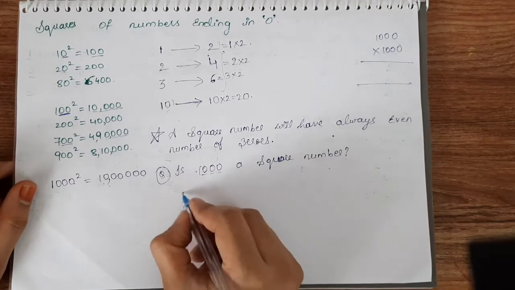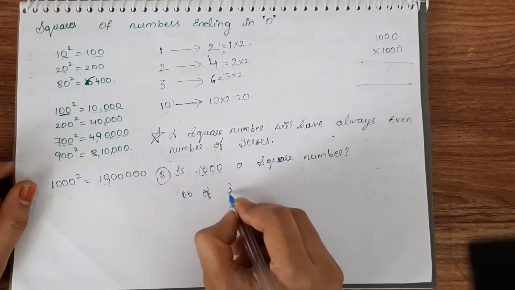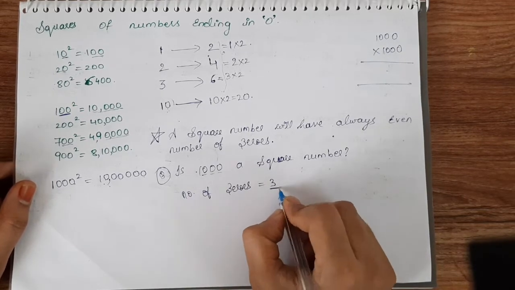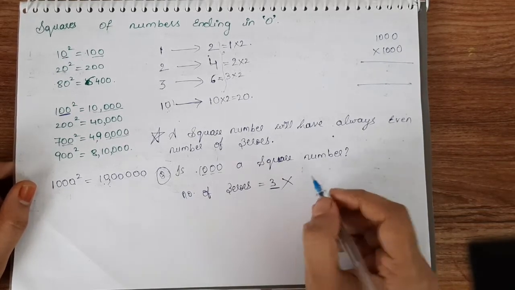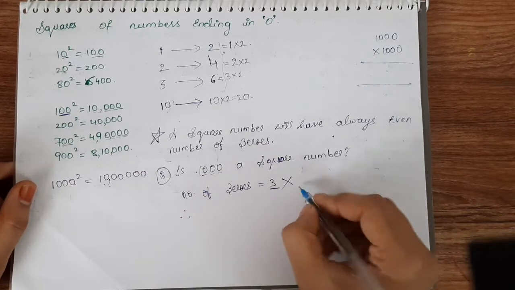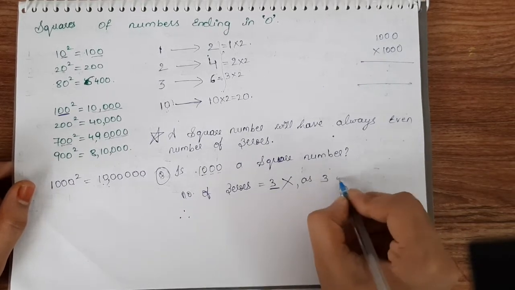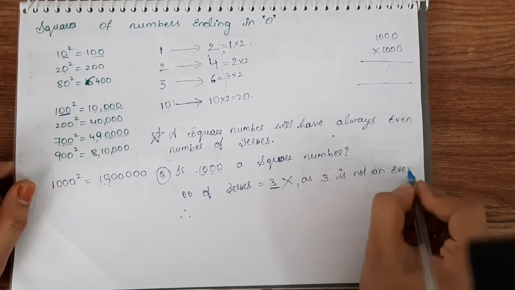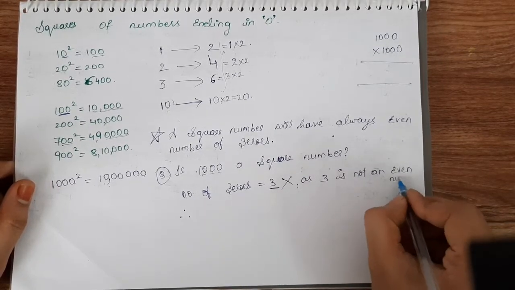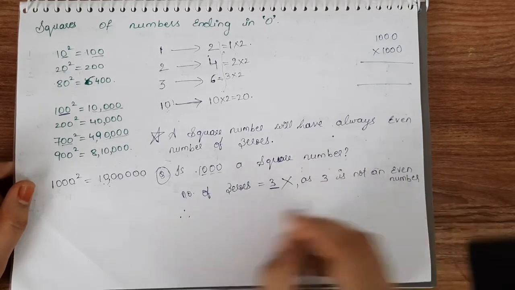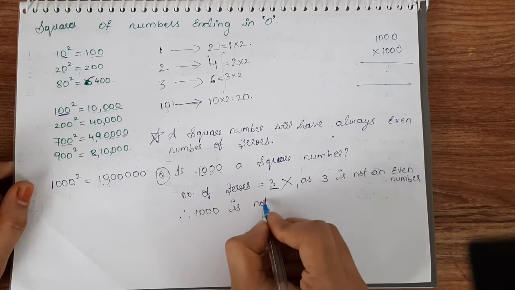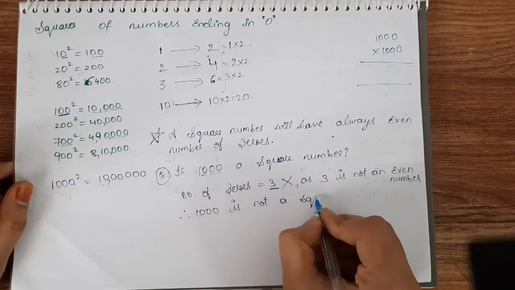So, the number of zeros is equal to 3. Is 3 an even number? No. 3 is not an even number. So, we can say that, therefore, as 3 is not an even number, 1000 is not a square number.